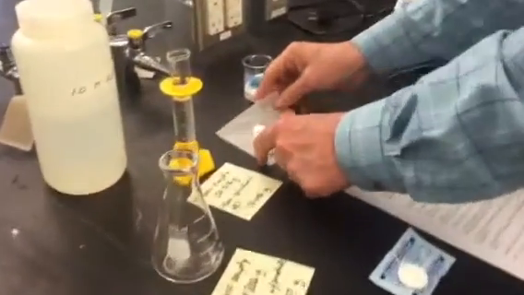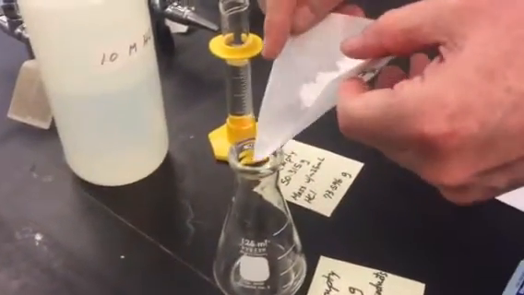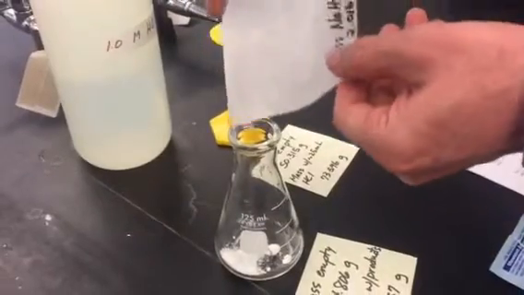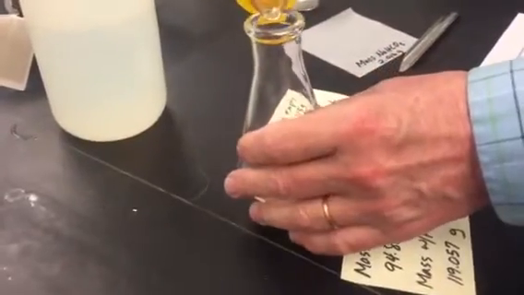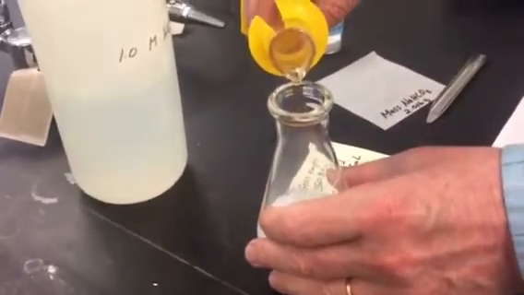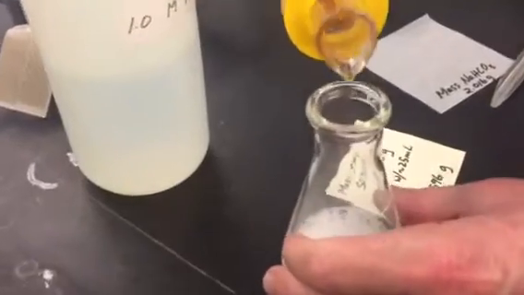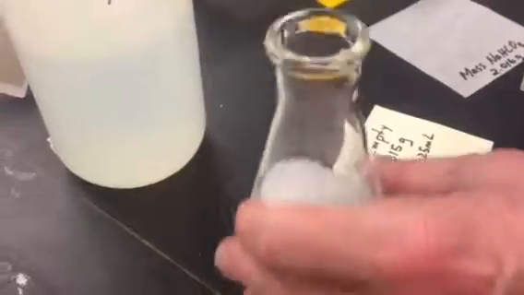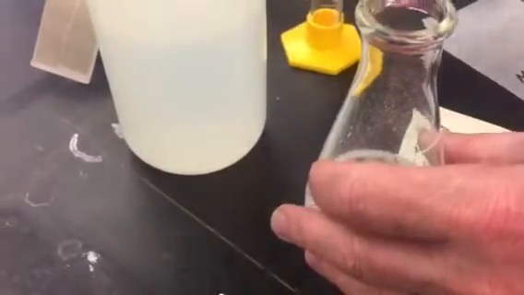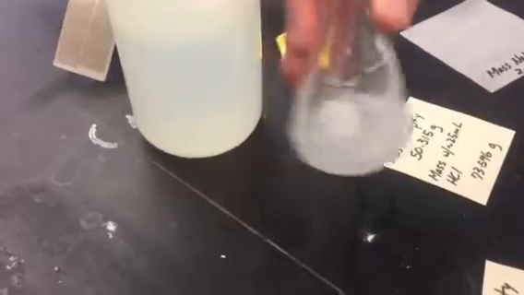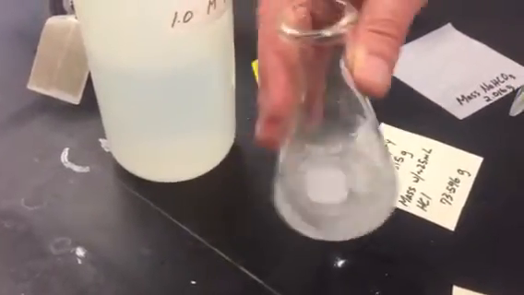So basically the procedure after you've got all your mass data is to put the solid sodium hydrogen carbonate into your massed empty flask, and then carefully pour the acid into the flask, making sure that you don't overwhelm the flask and send reaction mixture out the top. You're going to swirl to try and get all of the solid dissolved and reacted.